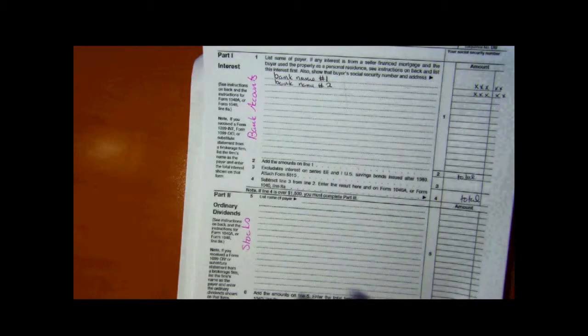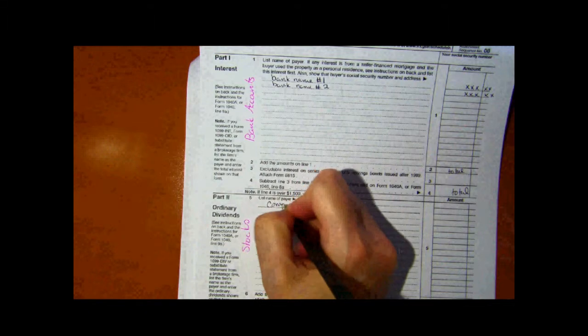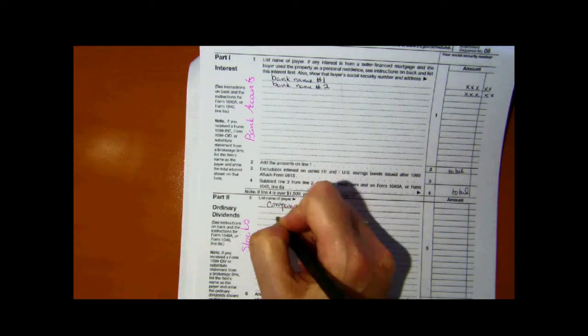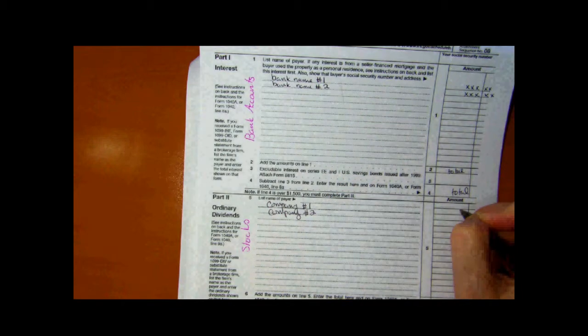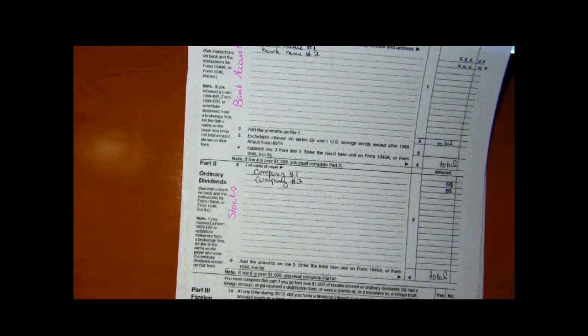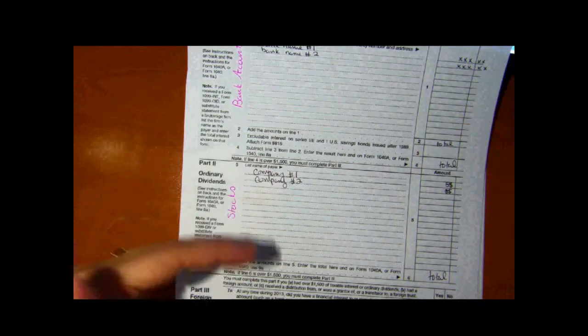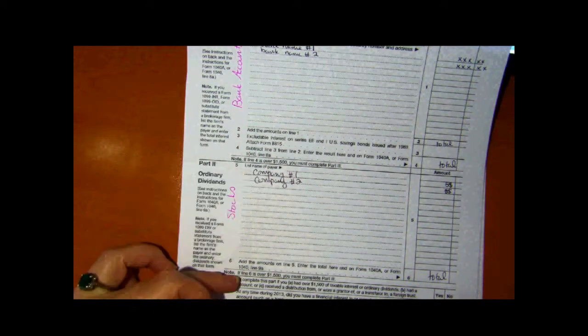Same thing with stock. You've got company 1, company 2. You've got your amounts, whatever those are. And then you add them together. And you list however many. If you have more than will fit on here, you add a separate sheet of paper.